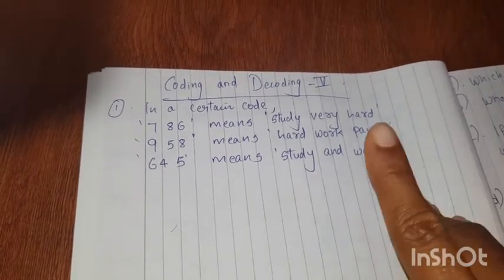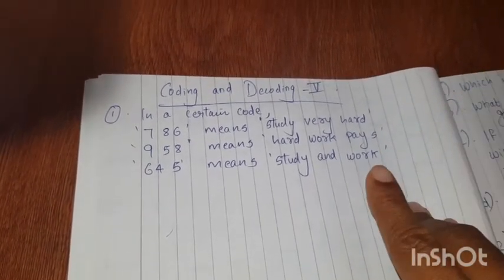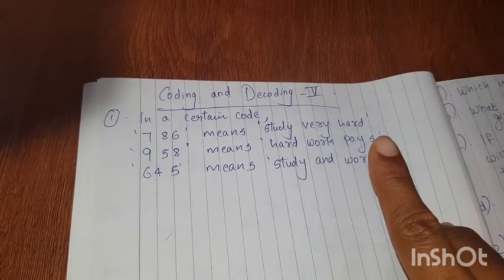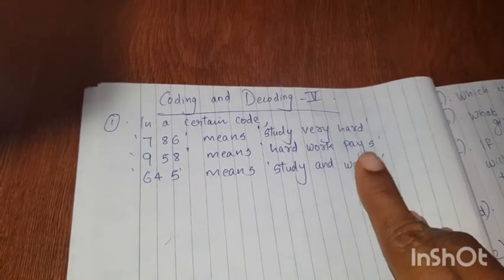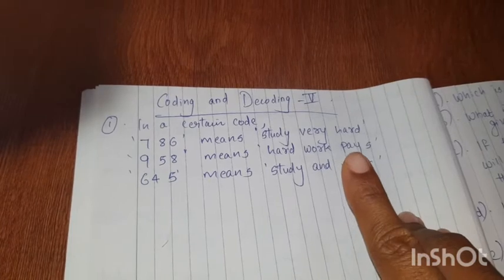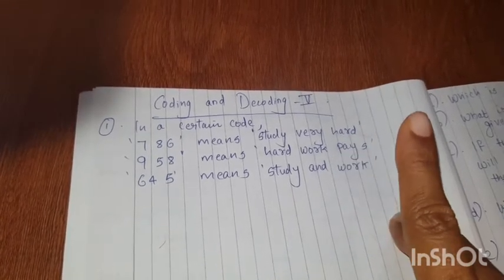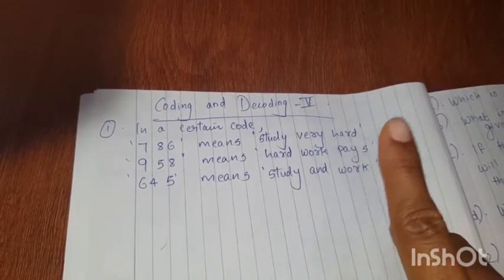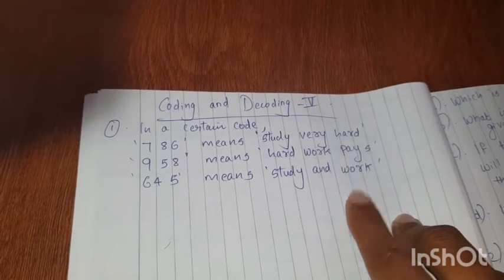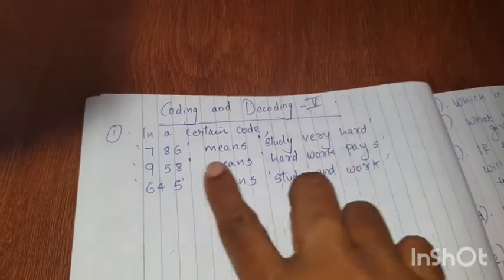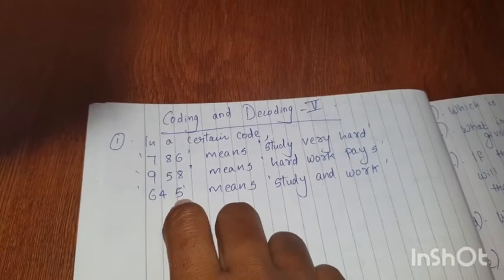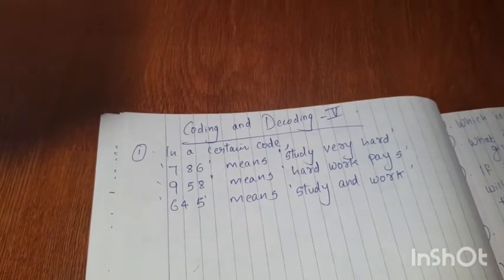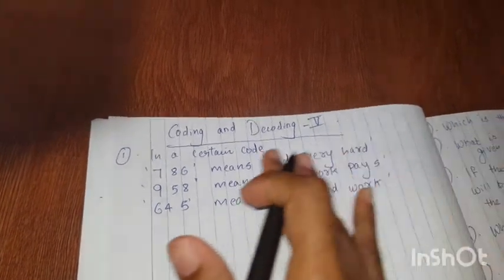This is similar to the fourth type of coding and decoding, but the difference is that in the fourth type, the two-letter codes are given. That means the codes are given in the form of letters. And in this type of coding and decoding, the codes are given in terms of numbers. Okay. Now, we can start.